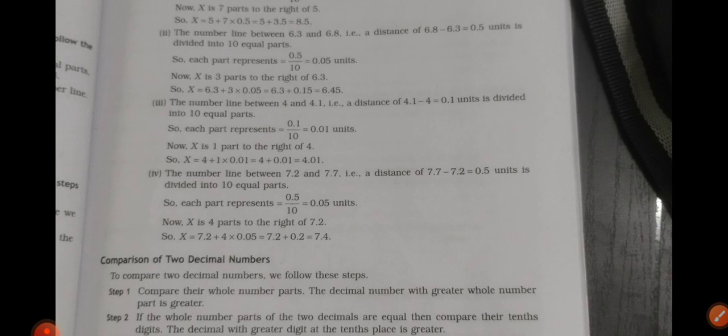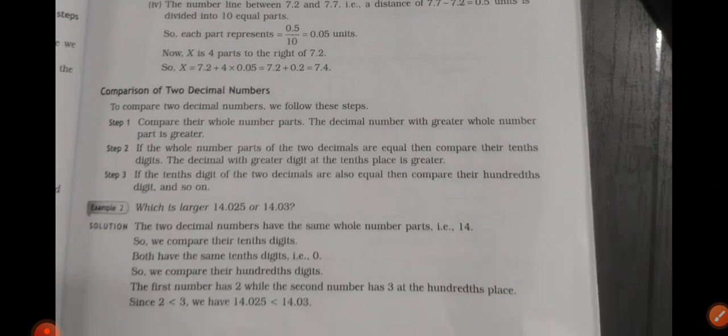4. The number line between 7.2 and 7.7, that is, a distance of 7.7 minus 7.2 equals 0.5 units, is divided into 10 equal parts. So, each part represents 0.05 units. Now, X is 4 equal parts to the right of 7.2. So, X equals 7.2 plus 0.2 equals 7.4.